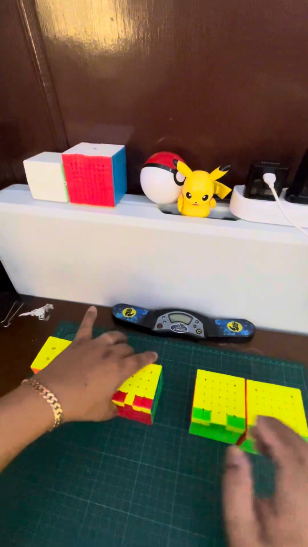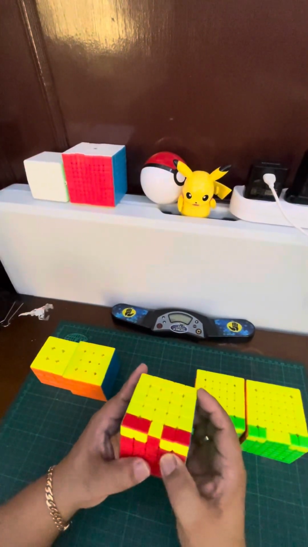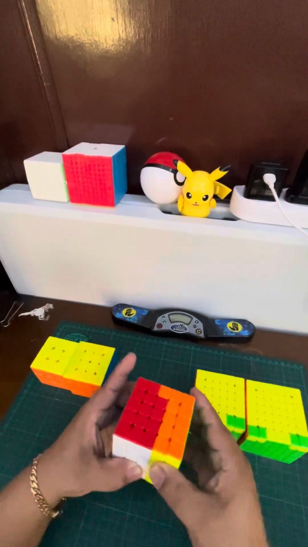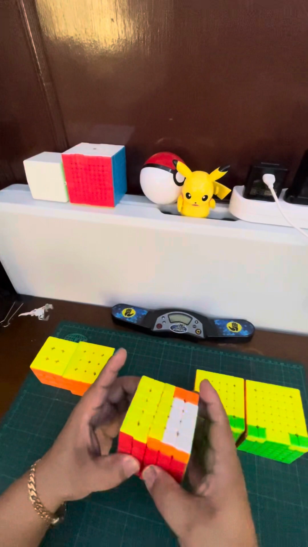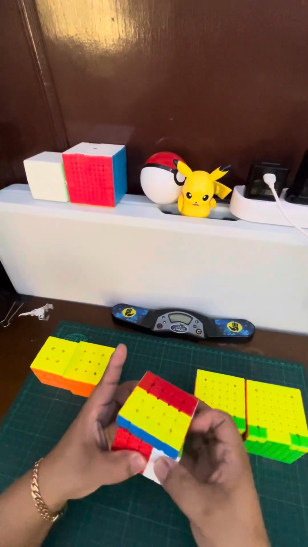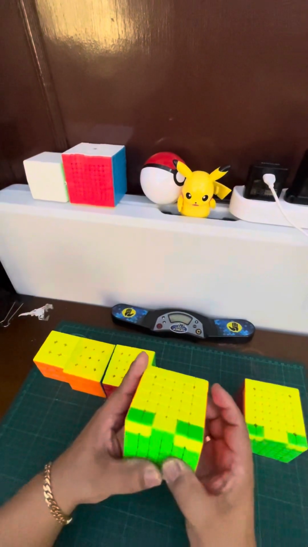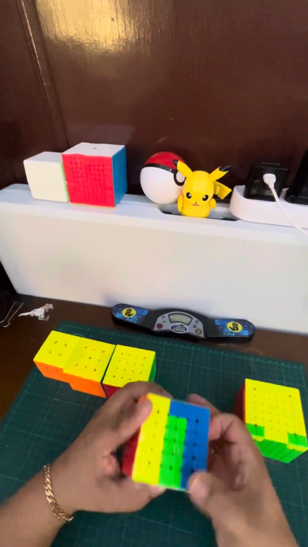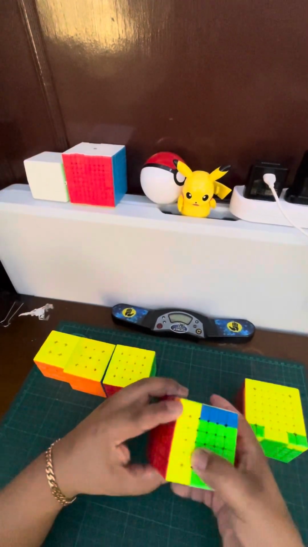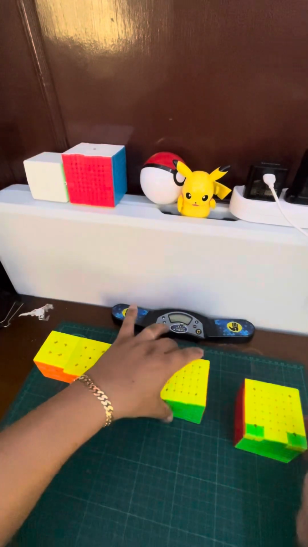So let's solve that one once again, and start in 5 by 5. All right, there you go, and solve this one now. Similarly also here.